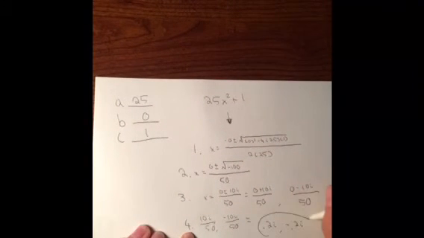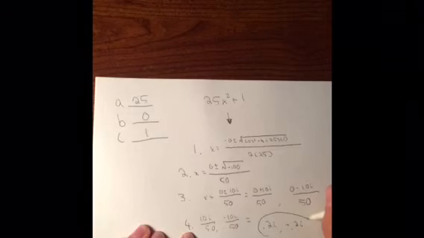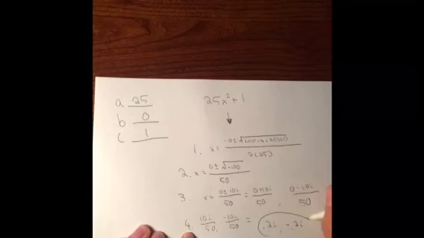And for step 4, just like all the other ones, we're just finally going to simplify what we got. 10i over 50 is 0.2i, and negative 10i over 50 is negative 0.2i.